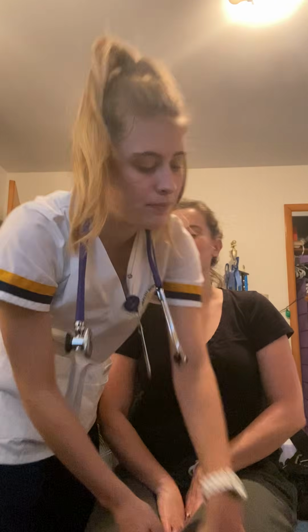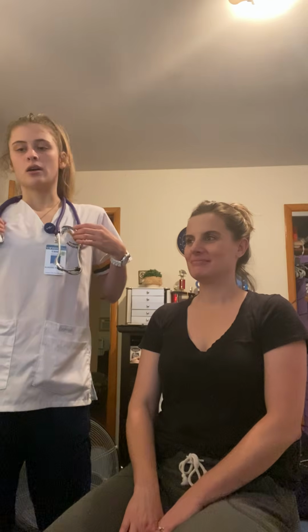Good strong pulse there. Okay, +2 in those pulses as well. You can also check for the carotid artery pulse up in the neck. And while you're doing that, just check and see if there's any JVD.